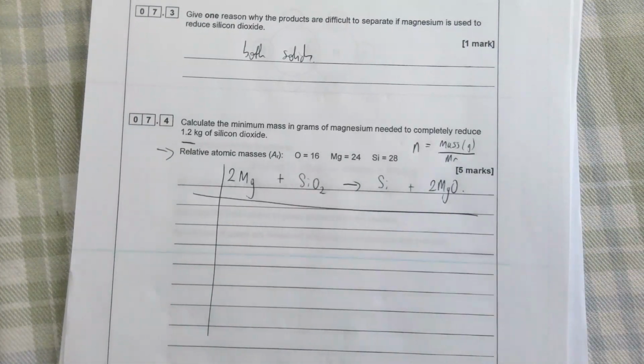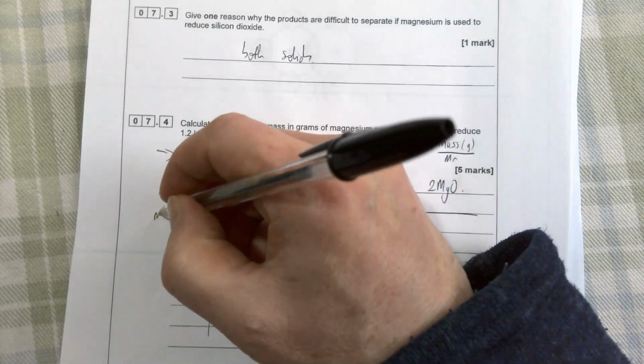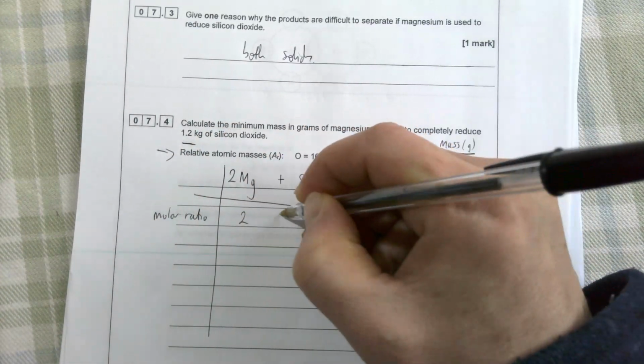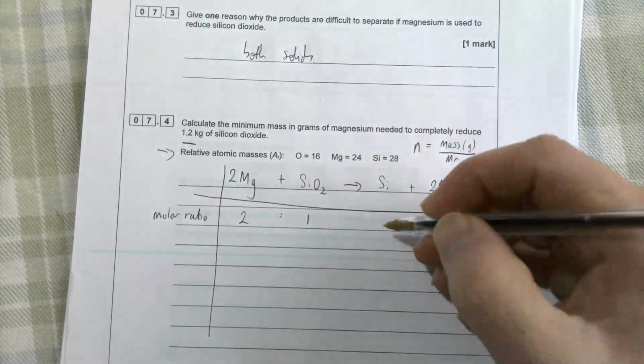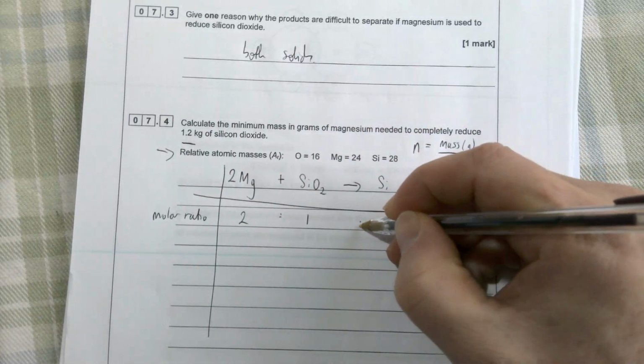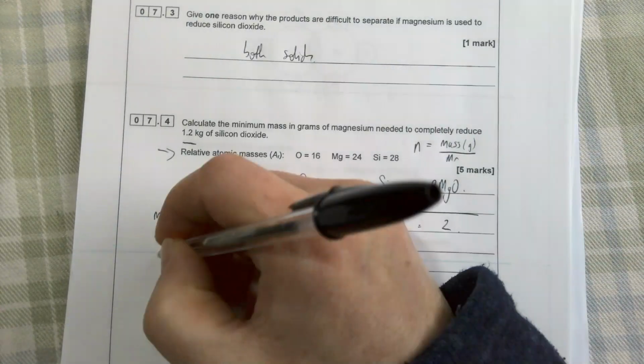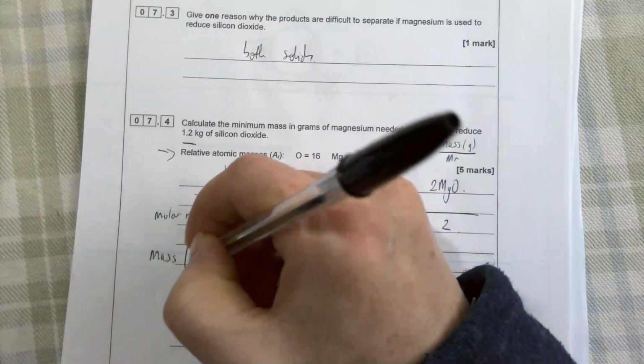Here we're using the Mr. So it's worth always writing the molar ratio, showing that silicon dioxide and magnesium are reacting in a 2-to-1 ratio to give silicon and magnesium oxide, and then just fill in what you know. Right, so you know the mass.